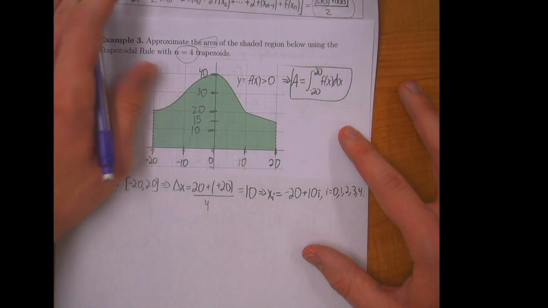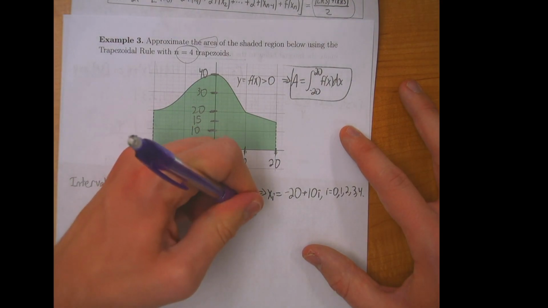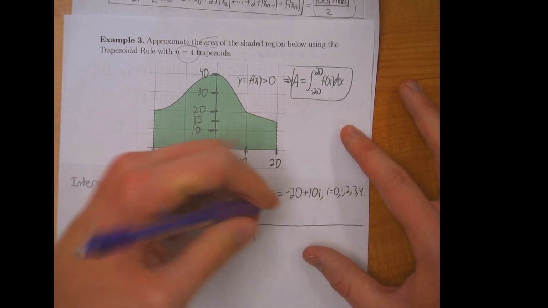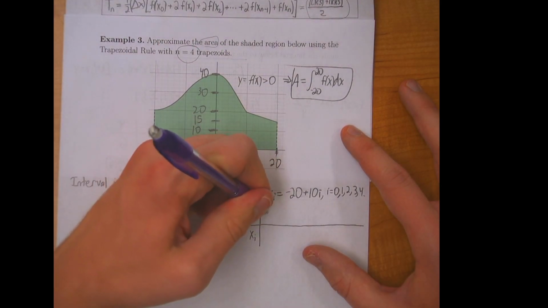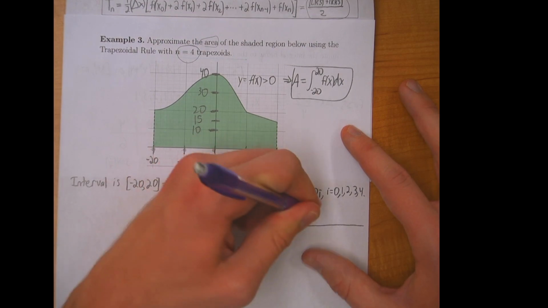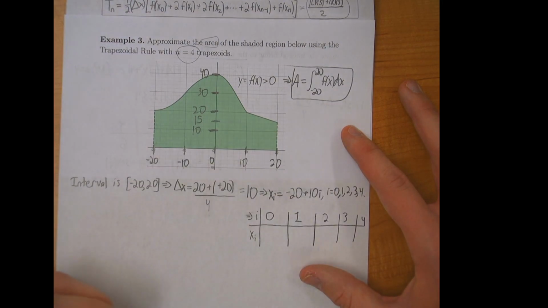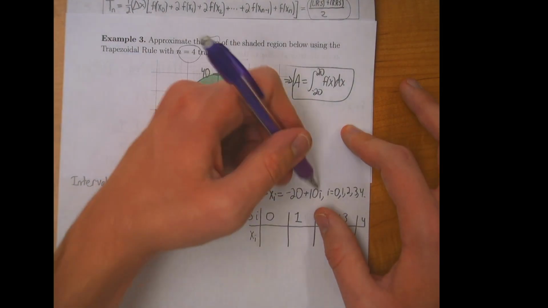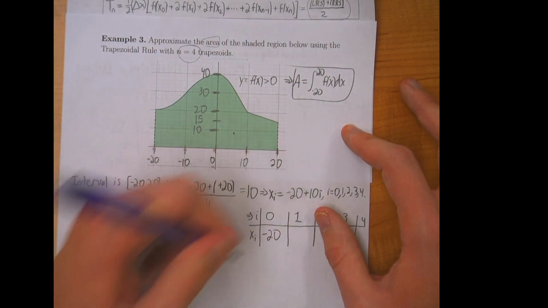So here's what happens from this. In this case, we have i and we have x sub i. So let's draw our 2-row chart that we talked about in the last example. So we have i equals 0, i equals 1, 2, 3, and 4. If i equals 0, then you just end up with negative 20.